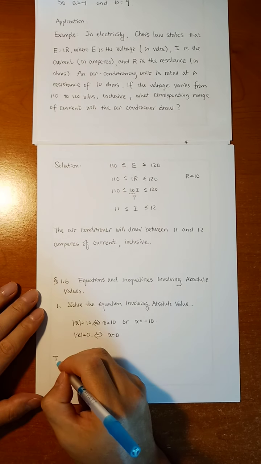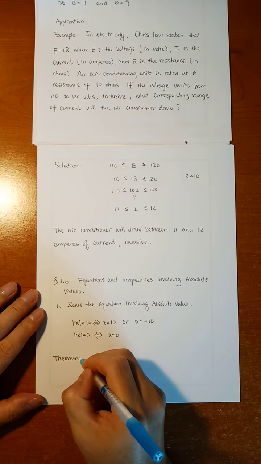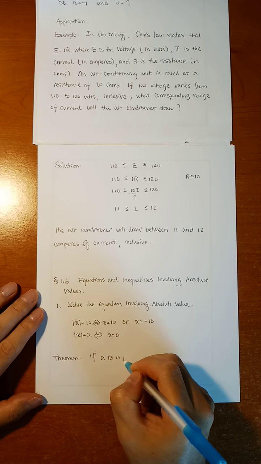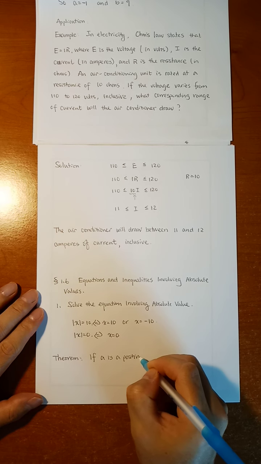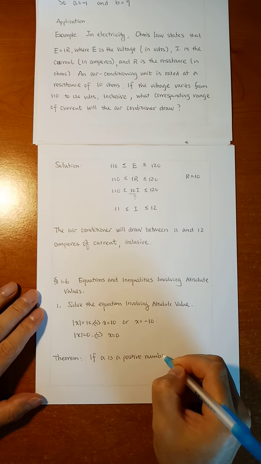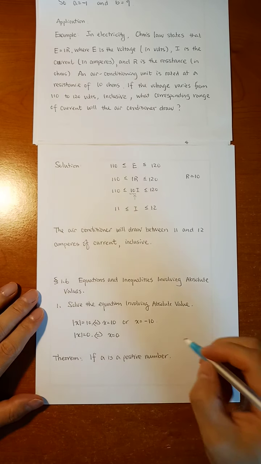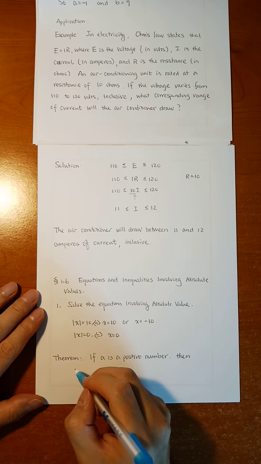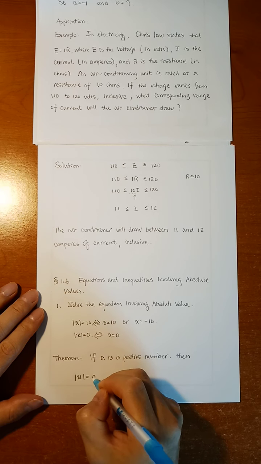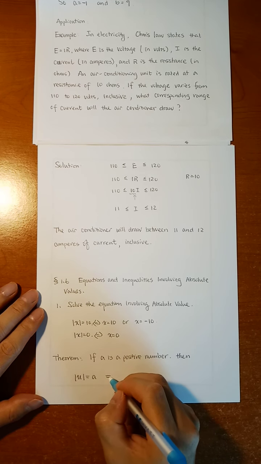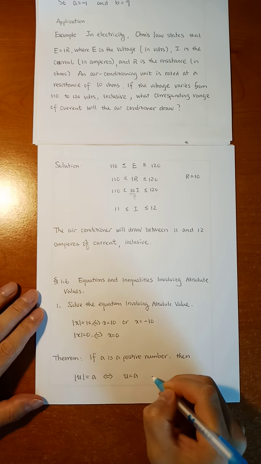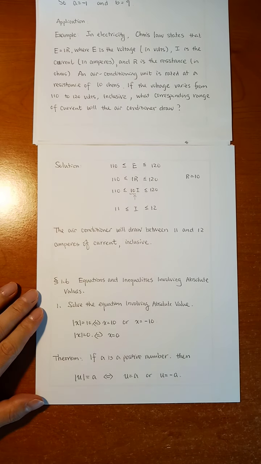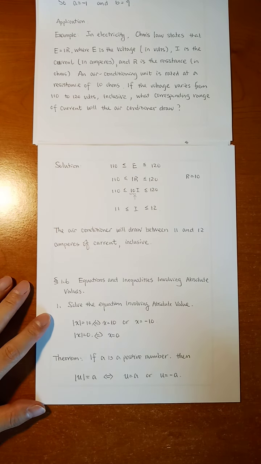Okay, to summarize it, we have this theorem. If a is a positive number, then absolute value of u is equal to a if and only if u is a or u is negative a.